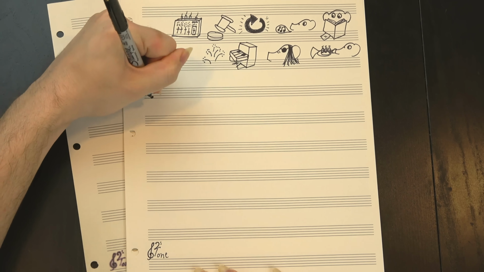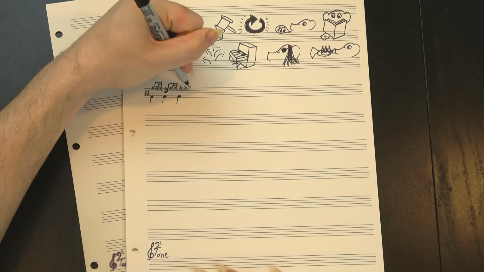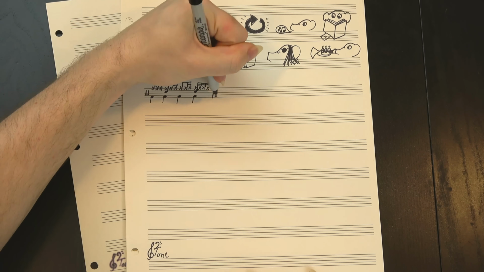Sometimes the drums sound like this, and other times it's more like this.